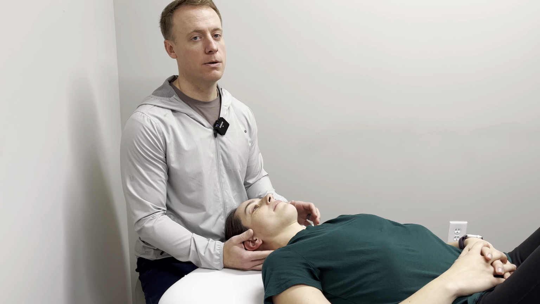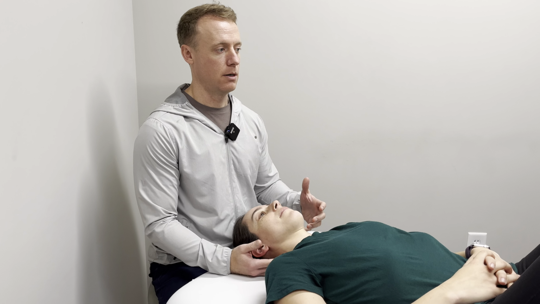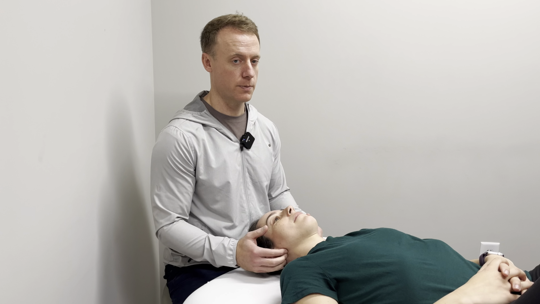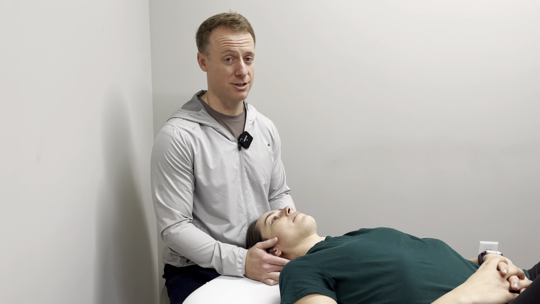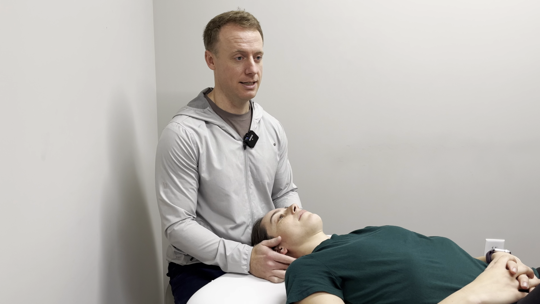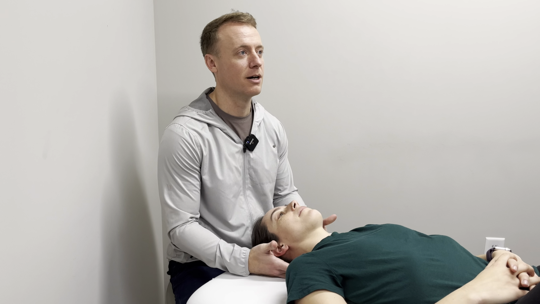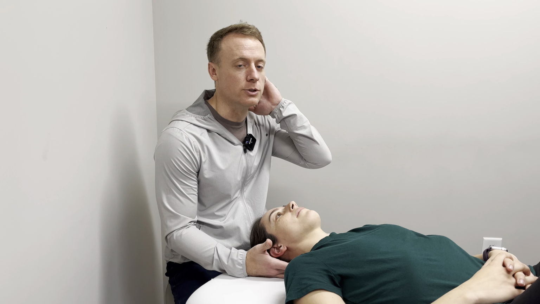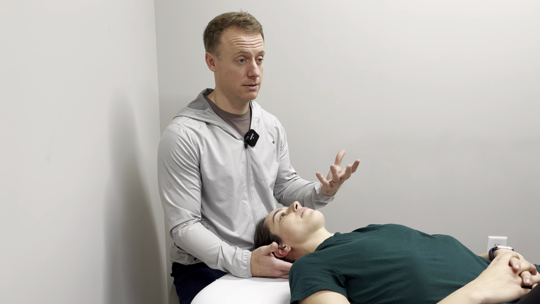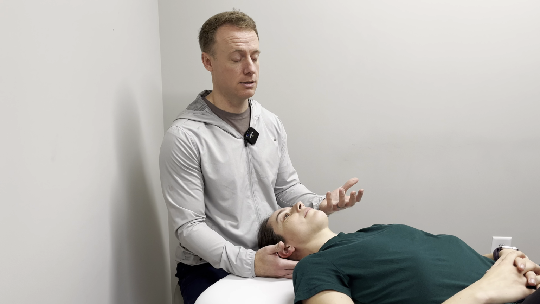So if I know that someone has neck pain, or I know that there's an upper cervical dysfunction, so any amount of neck pain or upper cervical dysfunction, I'm going to check the suboccipitals, because so many people are tight here. They live in this OA extended position where their suboccipitals are overactivated, just in general. If I have someone that has headaches regularly, definitely going to look at suboccipitals.